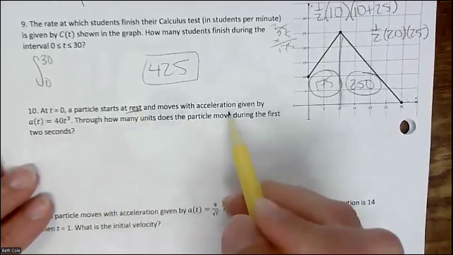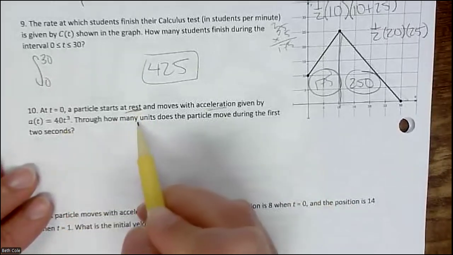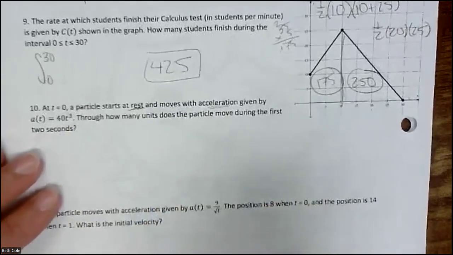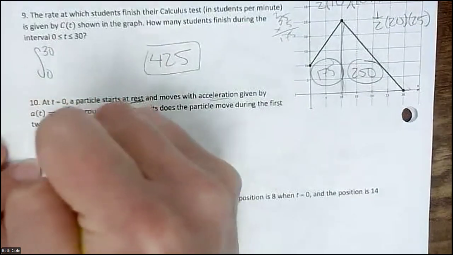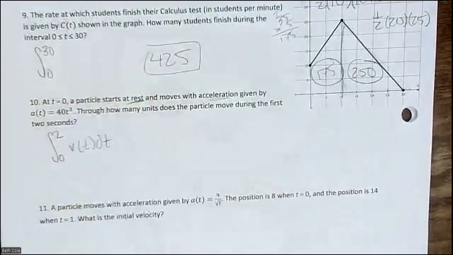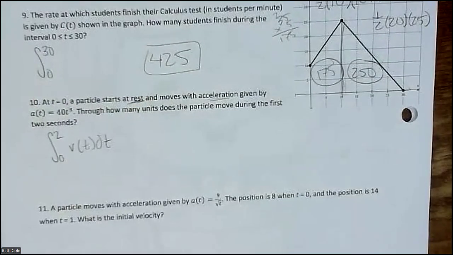At time 0, as our story begins, a particle starts at rest. That means it's not moving. And its acceleration is this. Through how many units does the particle move? This is a little tricky because how far it goes from 0 to 2 needs to be velocity. It's your velocity that goes in there. But what did they give us? But good news, we know how to take an antiderivative, so we can figure it out.